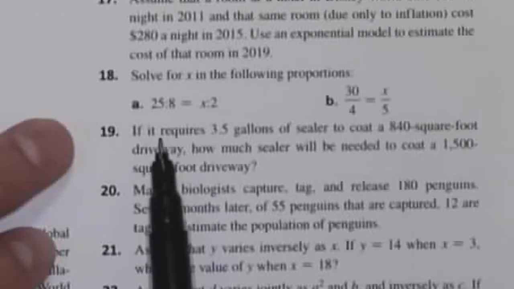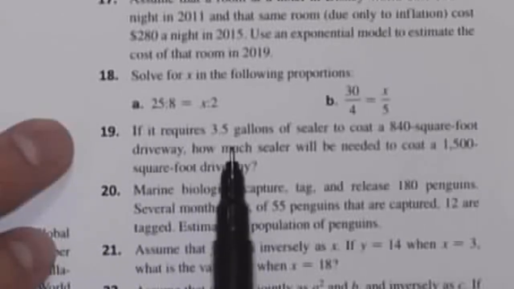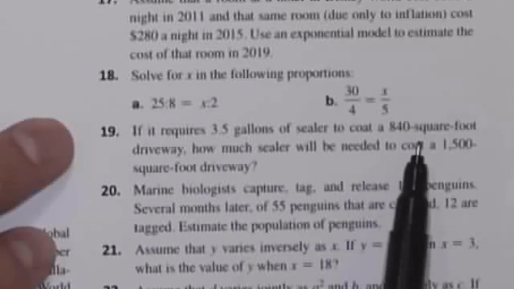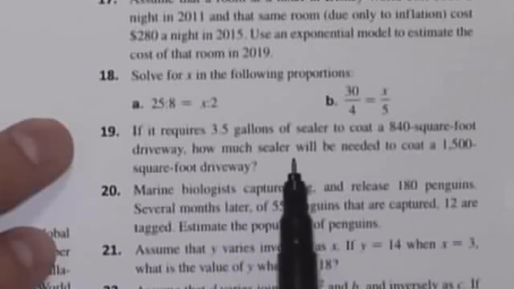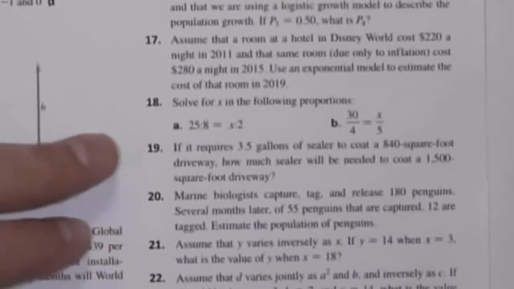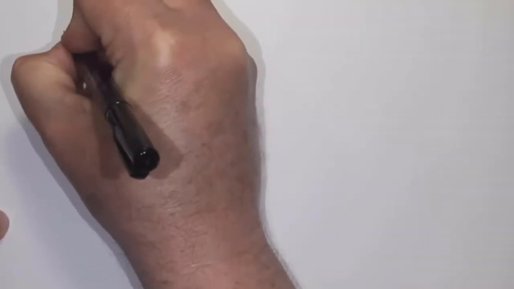In problem 19, we're asked if it requires 3.5 gallons of sealer to coat a 840 square foot driveway, how much sealer will be needed to coat a 1,500 square foot driveway? So we'll do this on a separate sheet, and this is a proportion problem.